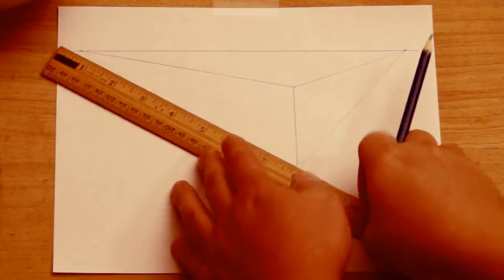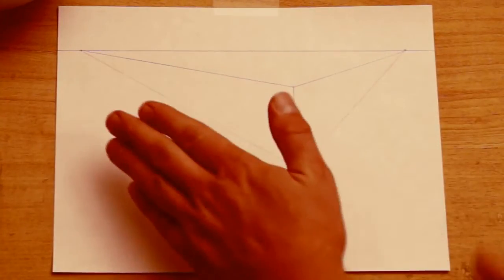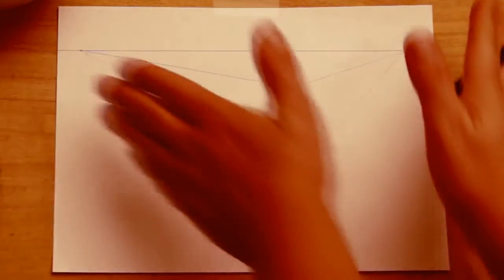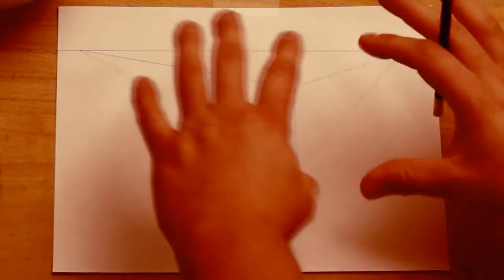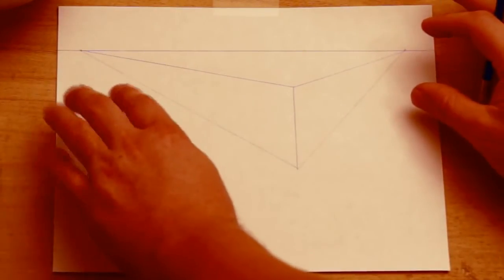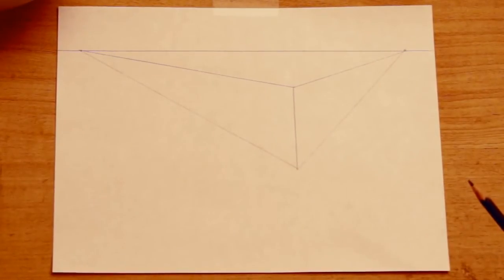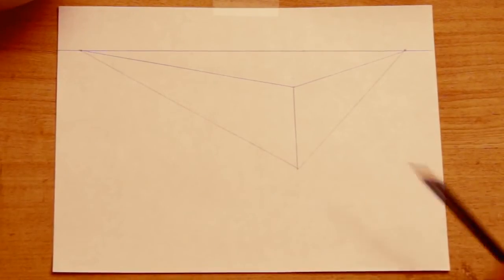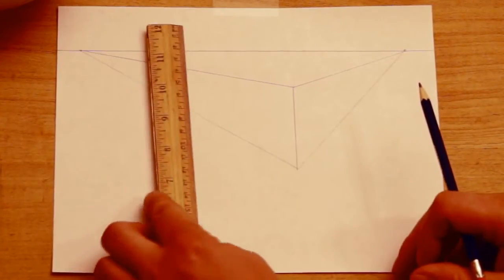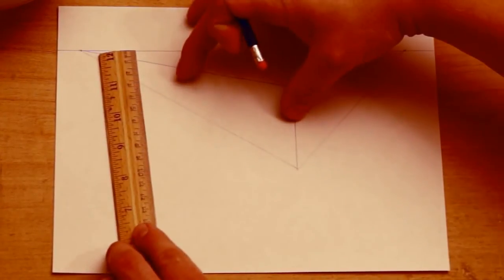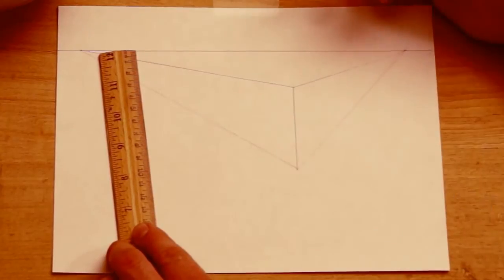Because of the angle of this, this will be the front of the house and the side of the house. They look like they get farther away as they get smaller, which creates a sense of space or depth within this picture. Like I said, this is going to be the front and this is going to be the side. I'm going to make the front a little bit longer or wider this way.